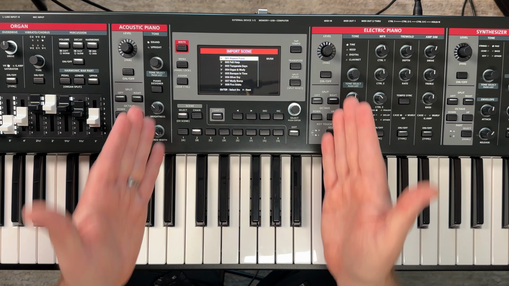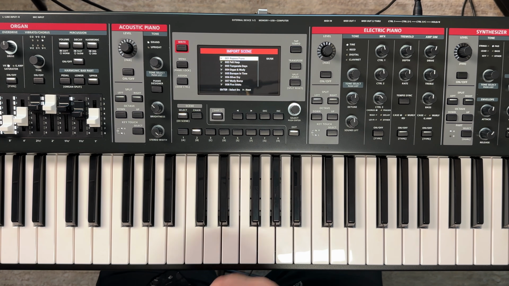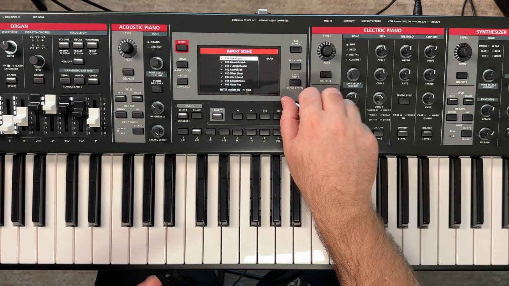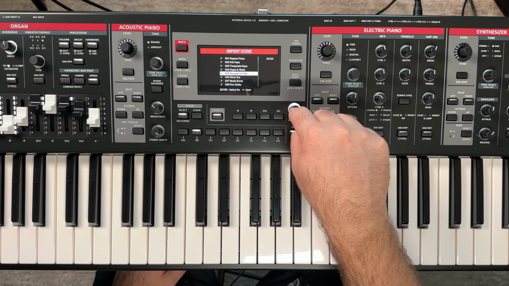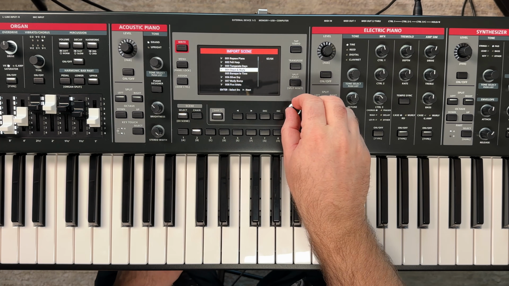So here we've scrolled to that option, highlighted it with our encoder, and we're going to press down to import that scene. Now it's going to give us this page that allows us to select which of the scenes within that scene package we want to import to our V-Stage. So we're going to leave all of them checked, but if you didn't want some of them, you could scroll to that scene and press down on the encoder to remove the checkbox next to that particular scene.